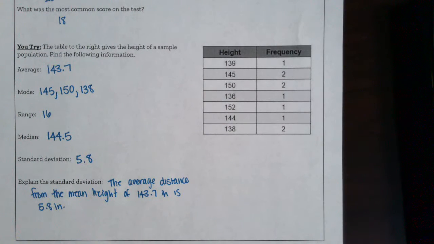All right, so that is frequency tables, and that should wrap up Learning Target 431.